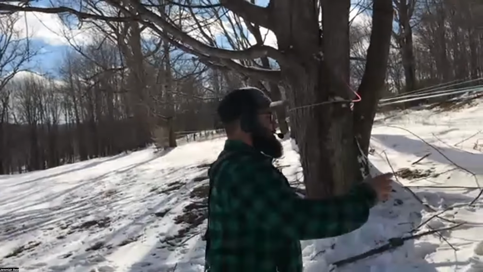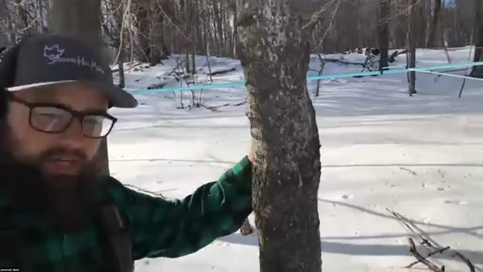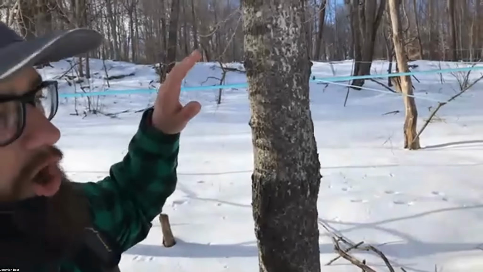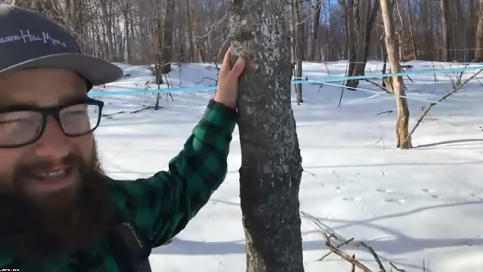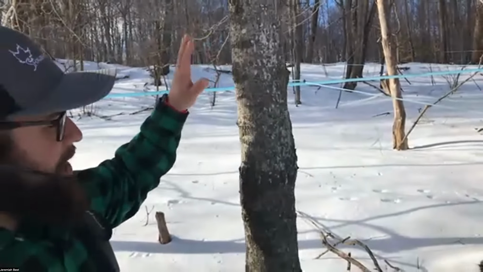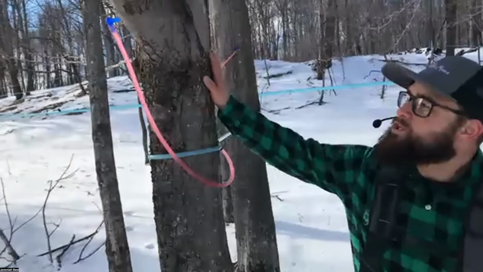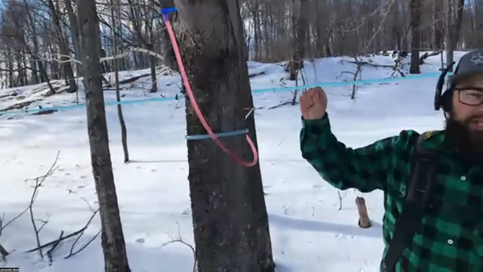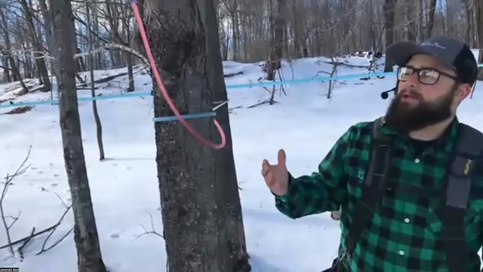So this is a perfect example right here. This tree right here, this is still a young tree, but this is actually what we call a hard maple, okay? But basically, you can tap hard maples, and then here to my right, this is actually a soft maple. So you can see how the bark is differentiated a little bit, but both of them are sap yielding. They're both in the Acer family.